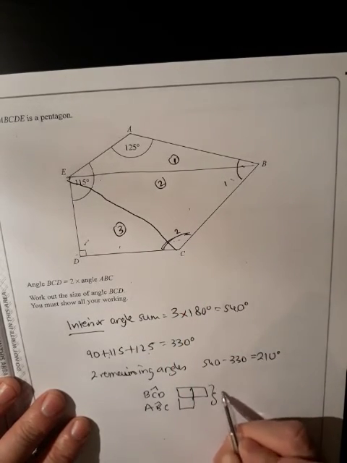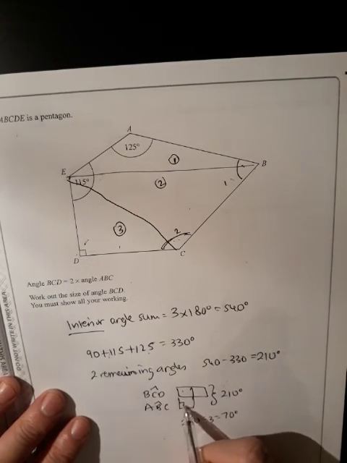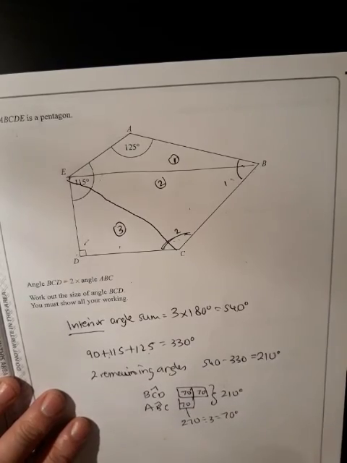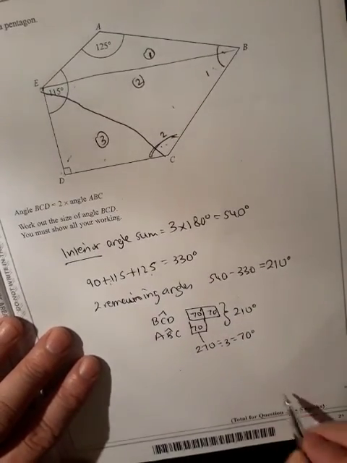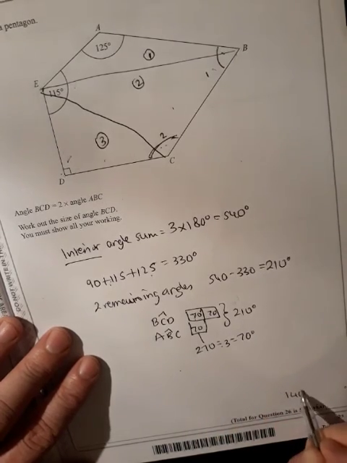Now we know it adds up to 210 degrees. That must mean that each of these blocks is 210 divided by 3. Again, you check on your calculator, but that's 70 degrees. And it asks for BCD. We can see clearly now BCD is 70 plus 70, which is 140 degrees.